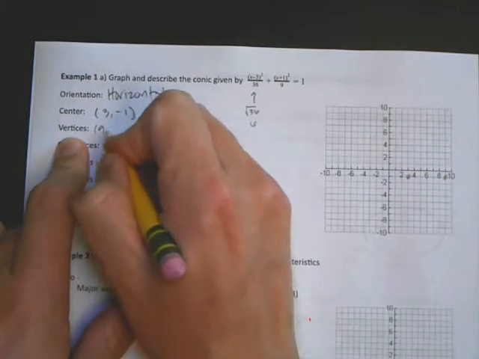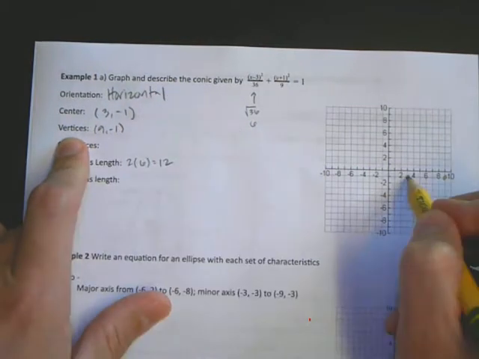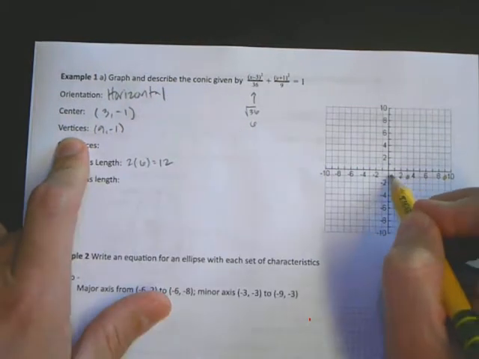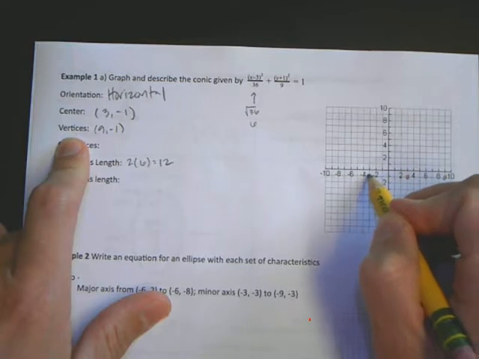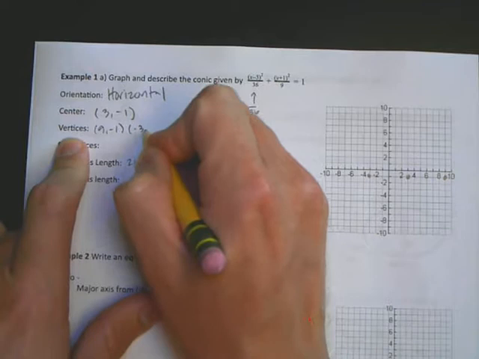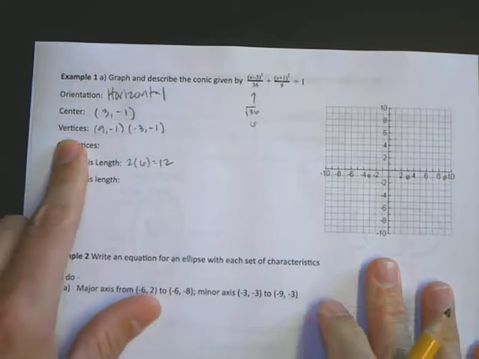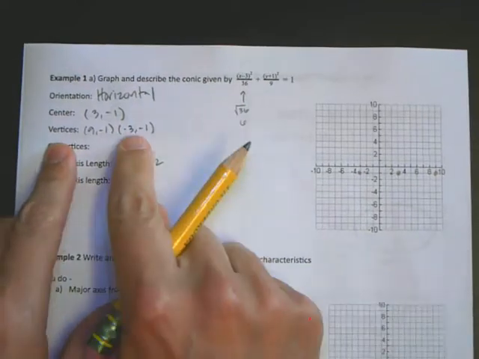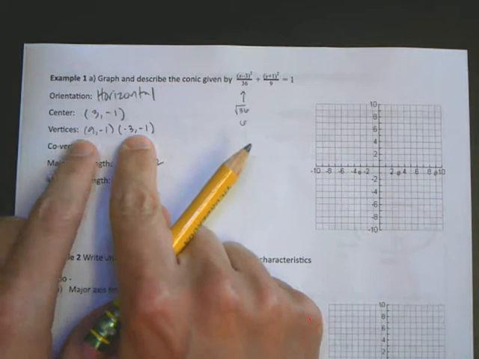And then from the center, 1, 2, 3, 4, 5, 6. There's our other vertex at negative 3, negative 1. Notice, because the vertices lie on the major axis, the y value is still the same.